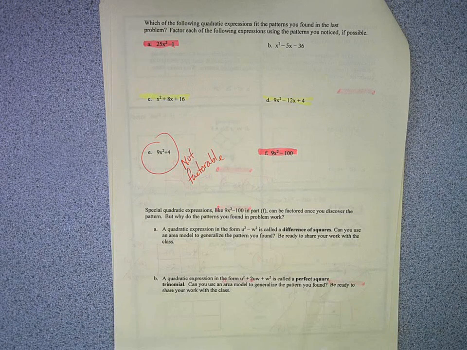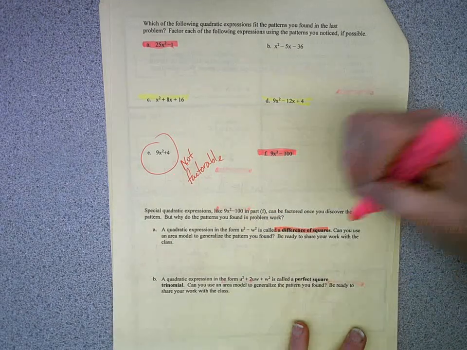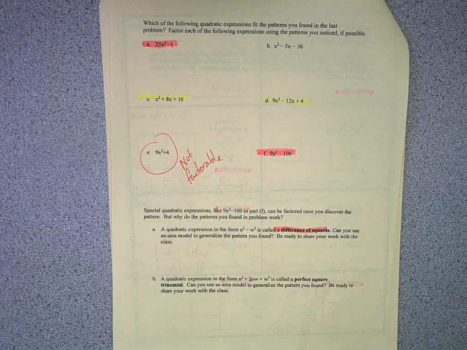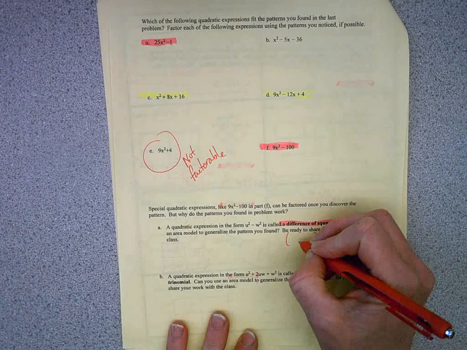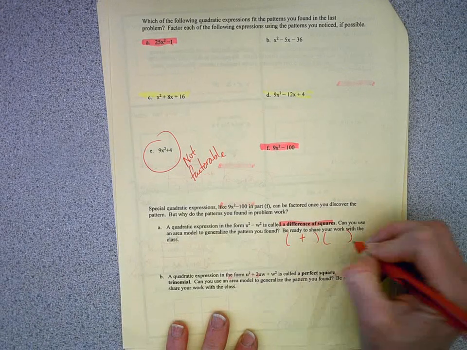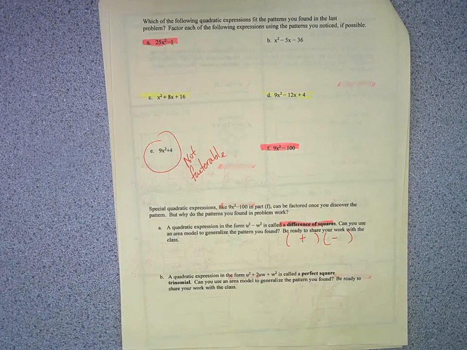You can see the area model and recognize the pattern you might have found. Once you find the pattern, you don't have to do an area model. Okay? It will always come out to be the same thing. And it's going to come out where one parenthesis is going to be positive and one parenthesis is going to be negative every single time.